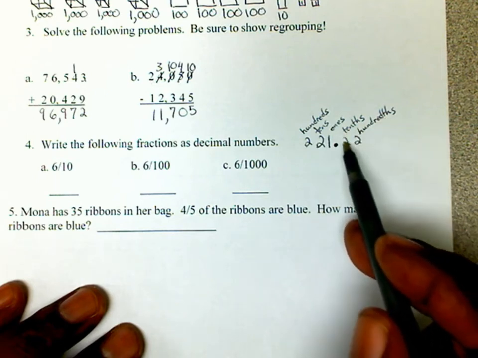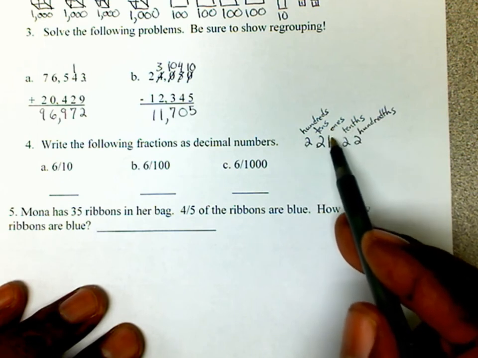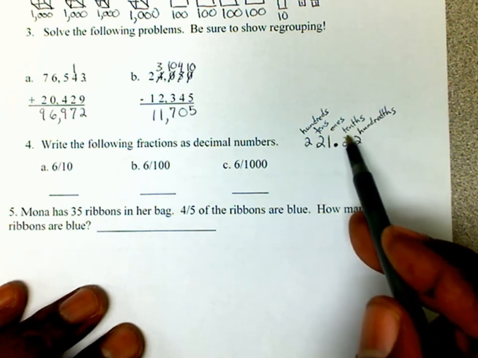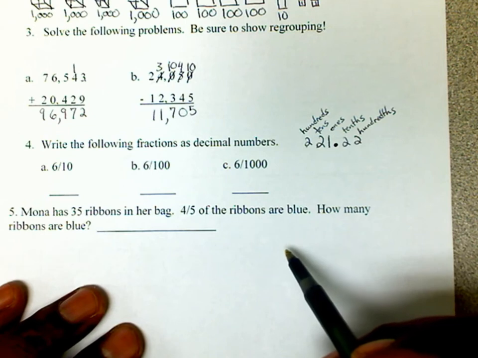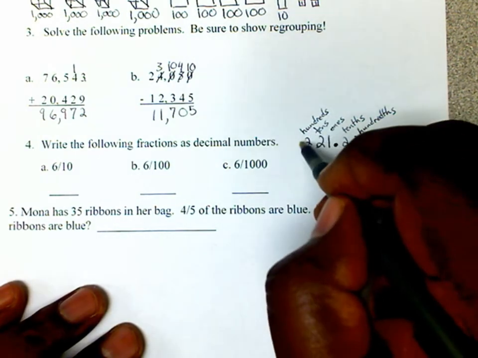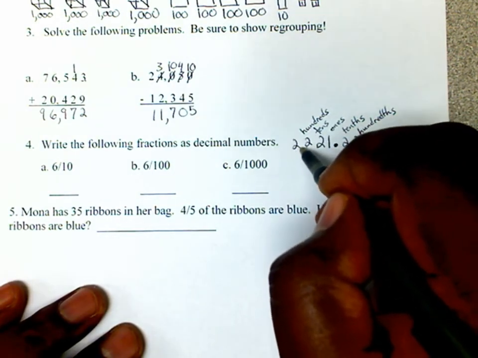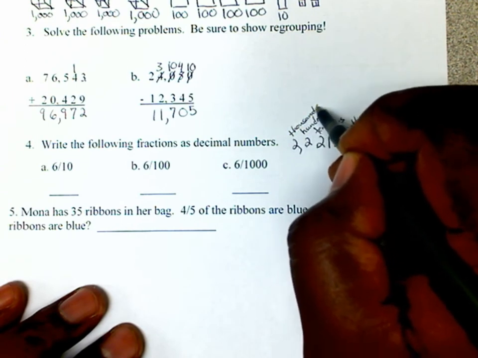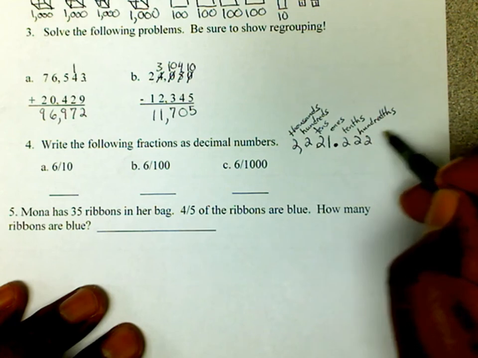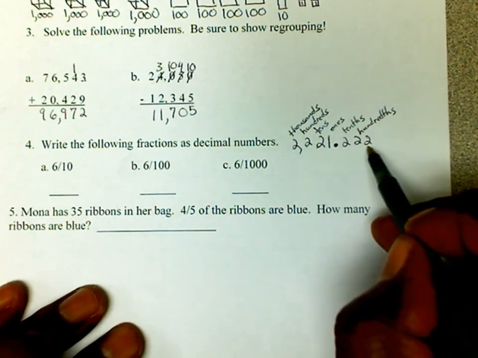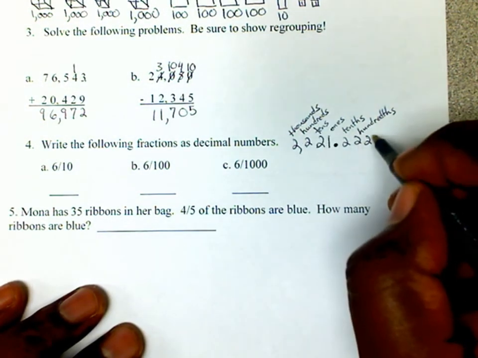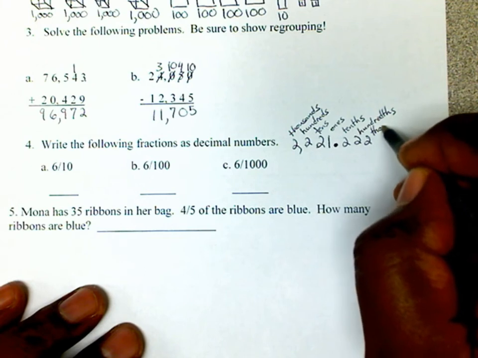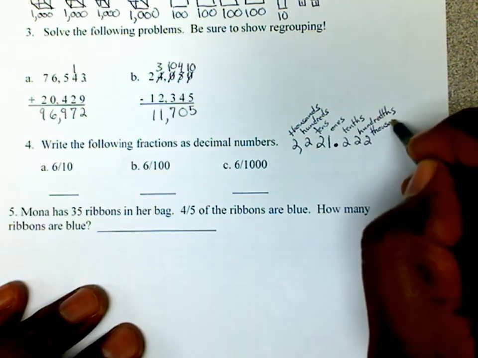And what tenths means is you take one whole and you break it into 10 equal parts, and each part is called a tenth. Same thing with thousands. If you put a 2 in the thousands place, it would be worth 2 thousands. So over here, to the right of the hundredths place, you wouldn't get thousands, you would get thousandths. Very good.